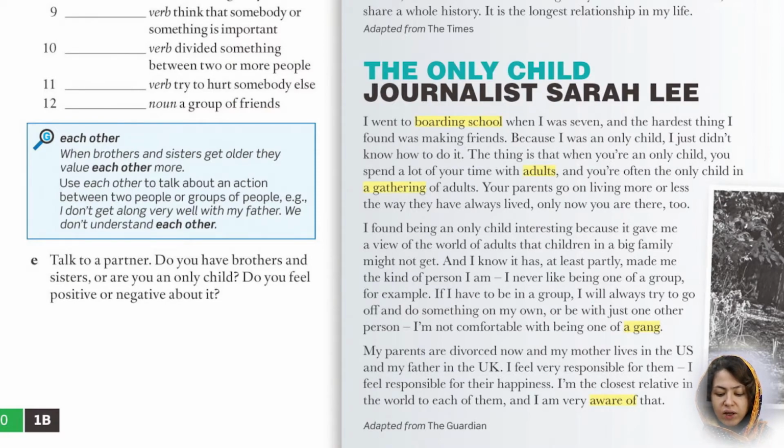The thing is that when you are an only child, you spend a lot of your time with adults, fully grown people. And you are often the only child in a gathering of adults. Get together means gathering. Your parents go on living more or less the way they have always lived, only now you are there too. I found being an only child interesting because it gave me a view of the world of adults that children in a big family might not get. And I know it has, at least partly, made me the kind of person I am.